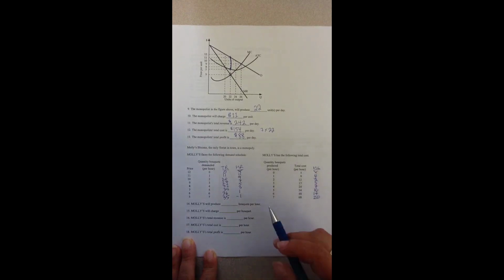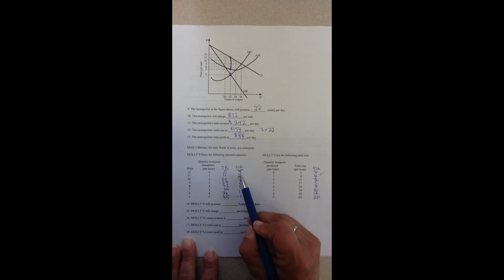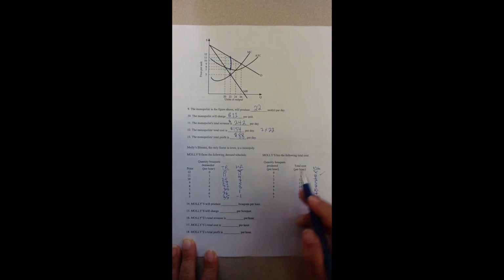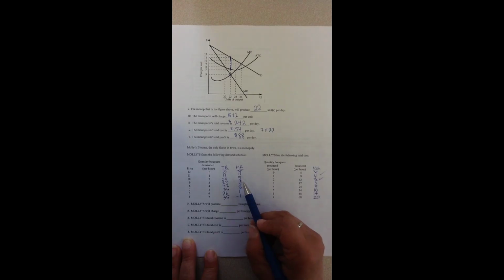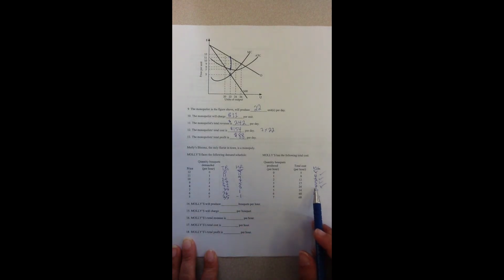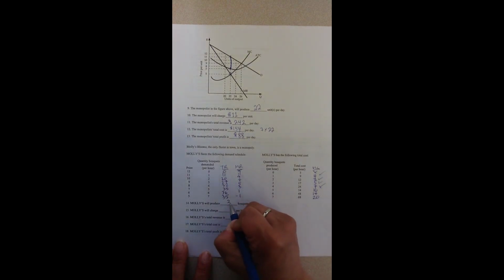And then we want to see, well, how many should we produce? The first unit looks good because it's increasing revenue by 11, increased cost only by 4. The second unit, 9 is bigger than 3. The third unit, 7 is bigger than 5. And then the fourth unit, no. We don't want that one because it would increase revenue by 5, but it would increase cost by 7, so that would decrease our profit. So our profit maximizing quantity is 3.